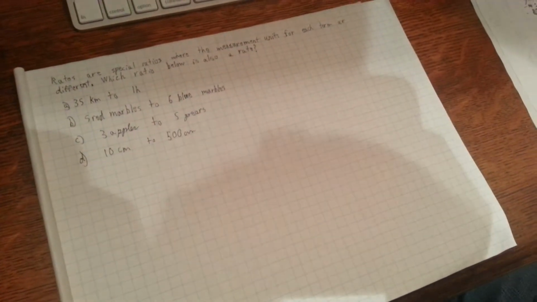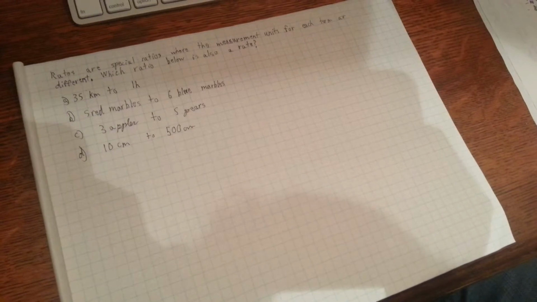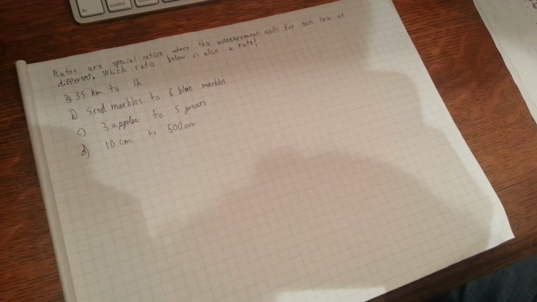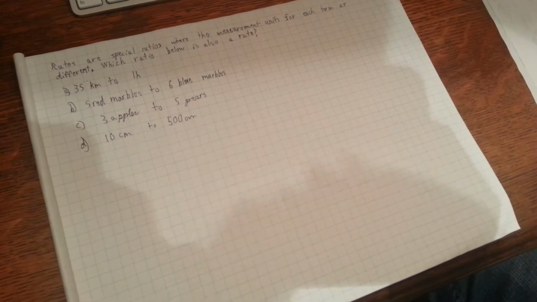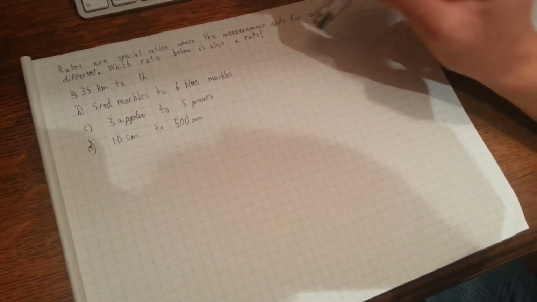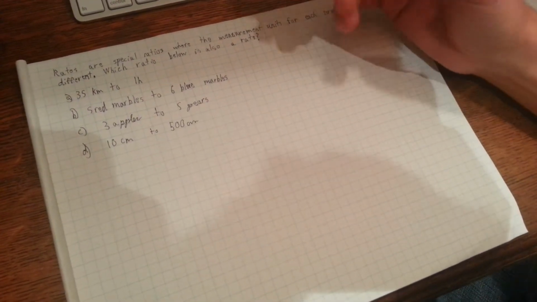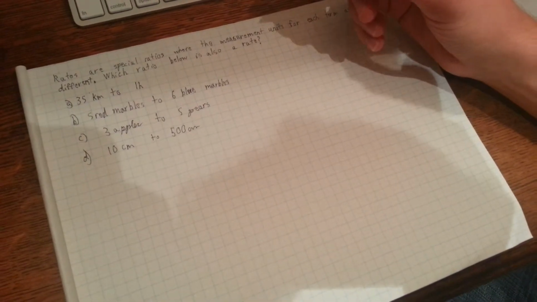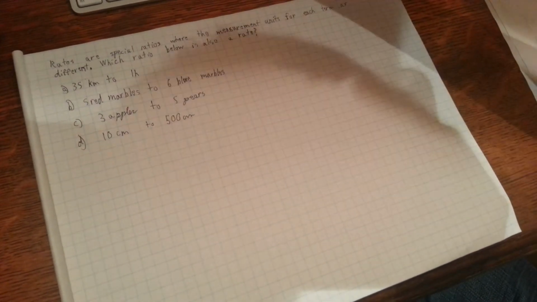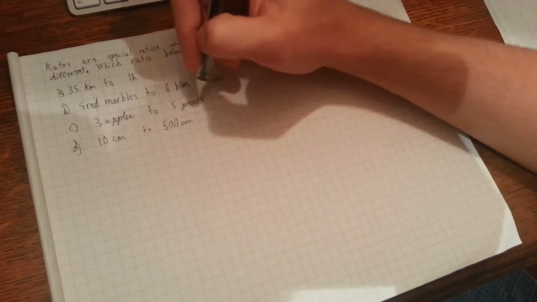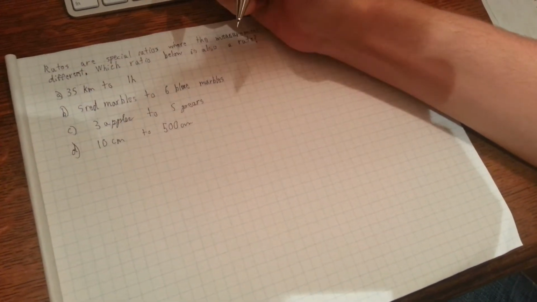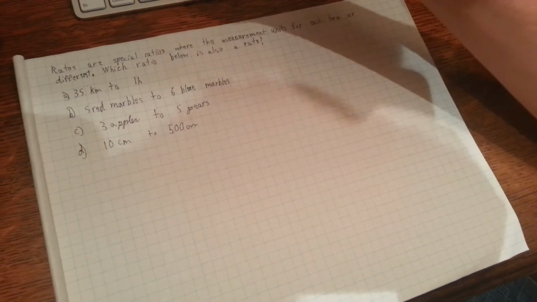Okay, so rates are a special ratio where the measurement units for each term are different. Which ratio below is also a rate? Okay, so this one, again, really easy. You don't even need to do any calculation for this. You basically just have to compare the units for these things and find out if you can add them together, if that makes sense. But it makes more sense with examples.